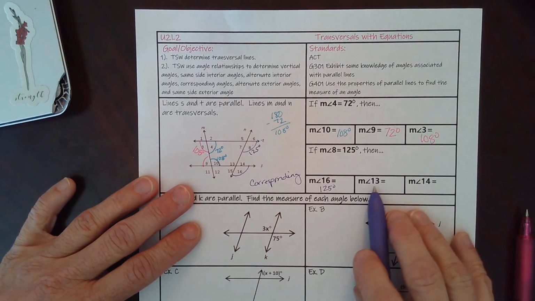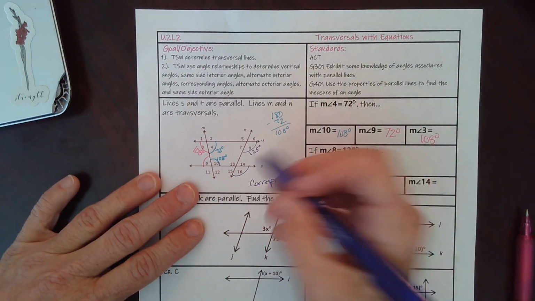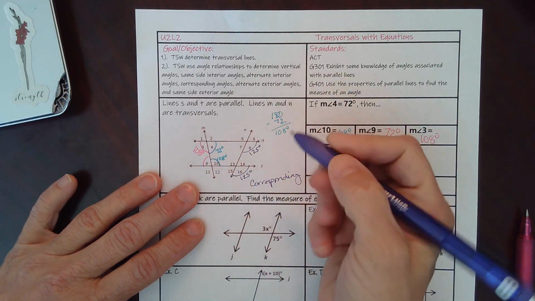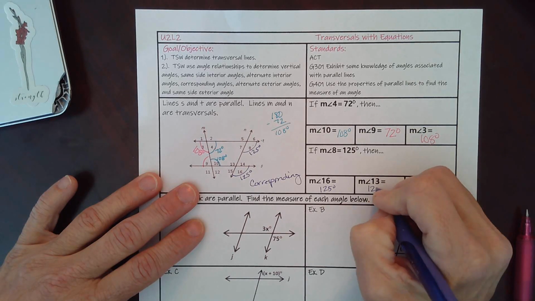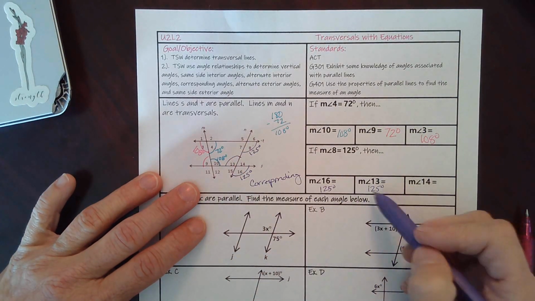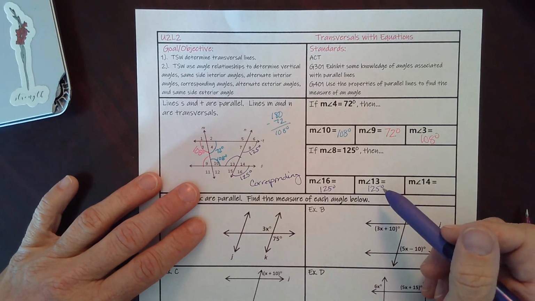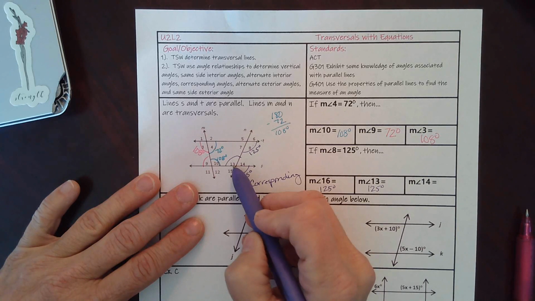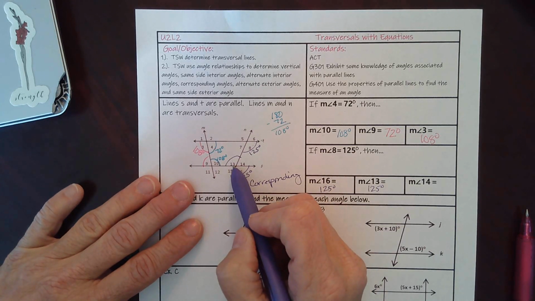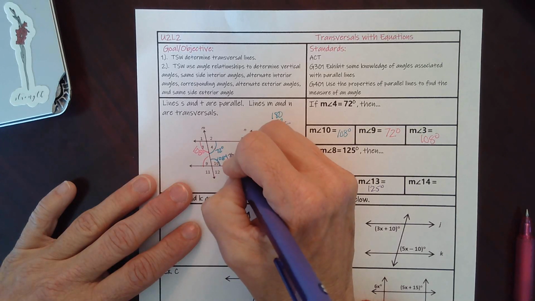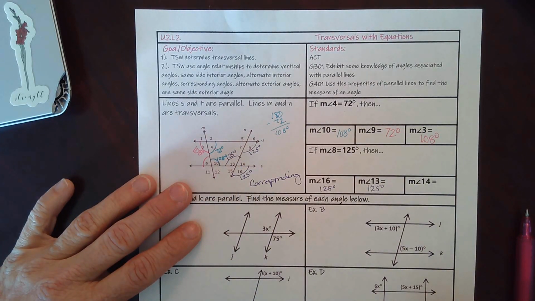Angle 13, the measure of angle 13, since 16 is 125 degrees, then angle 13 will also be 125 degrees because 13 and 16 are vertical. You could also say that angle 8 and angle 13 are alternate interior angles, so angle 13 is 125 as well.